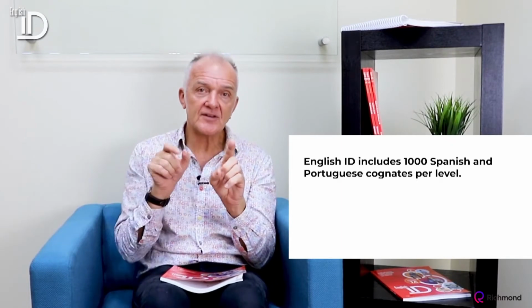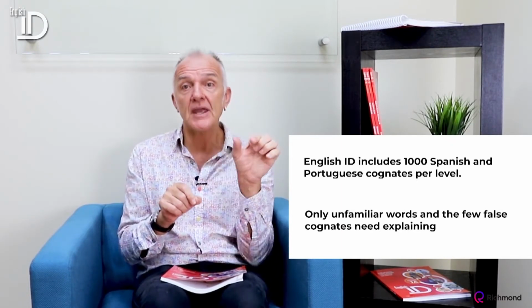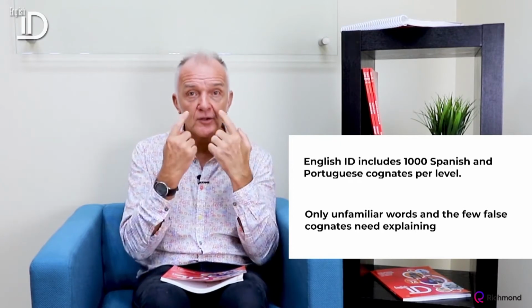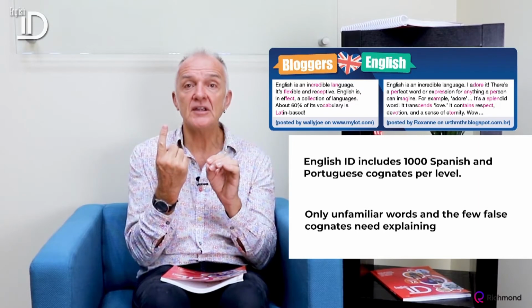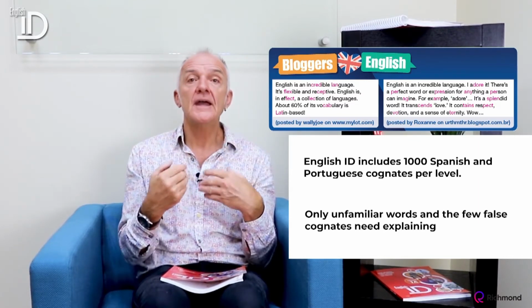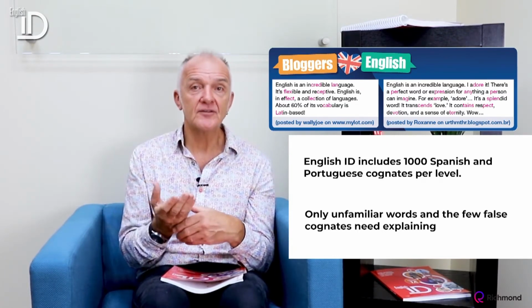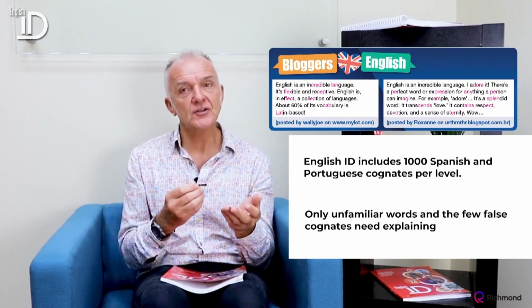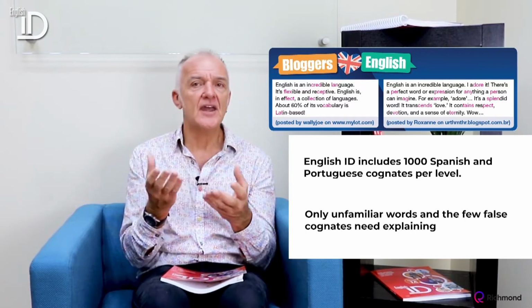In English ID, to embrace this, we don't edit out cognates from text, but deliberately keep them in. For example, look at these texts from the very first unit of English ID starter level, absolute beginners. Incredible, flexible, receptive, in effect, collection, Latin-based, adore, expression, imagine, for example, splendid, transcends.